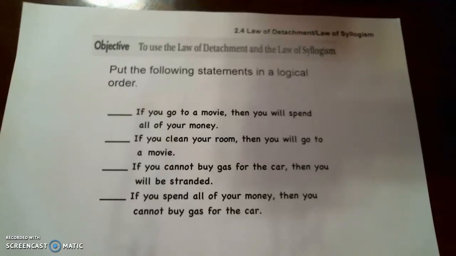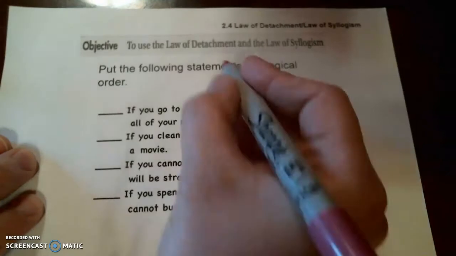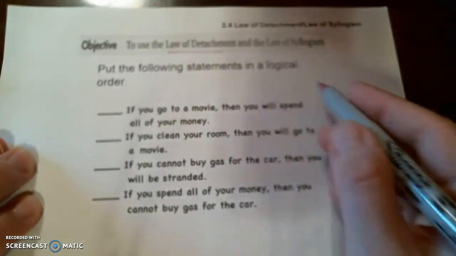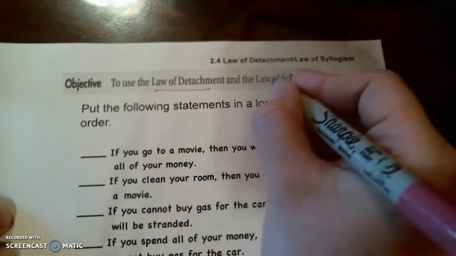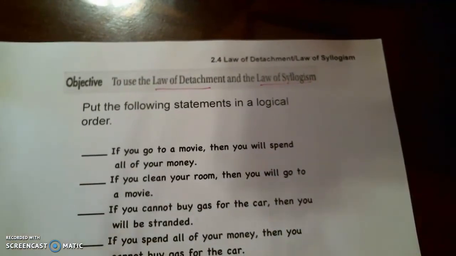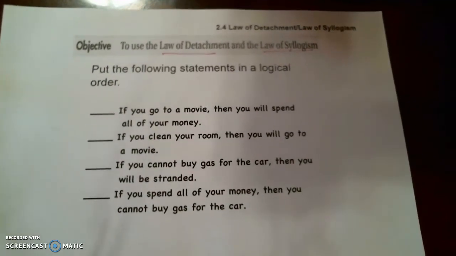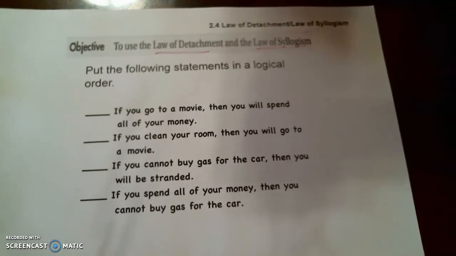Hi everyone. Today we are going to be putting together some of our conditional statements into a logical order using something called law of detachment and law of syllogism. Using these two laws we can form logical arguments by being able to put our if-then statements together. So the first example is this one here.